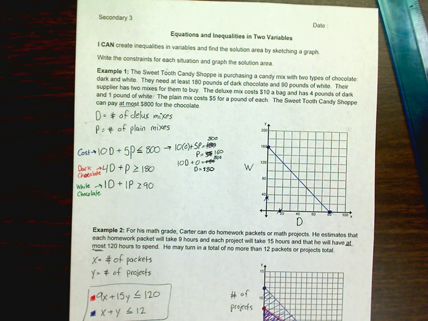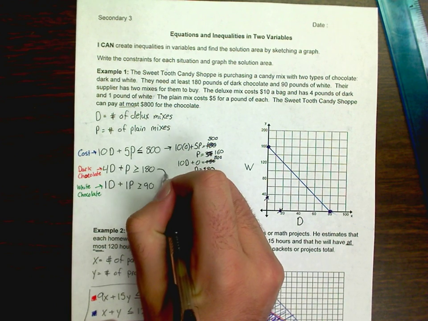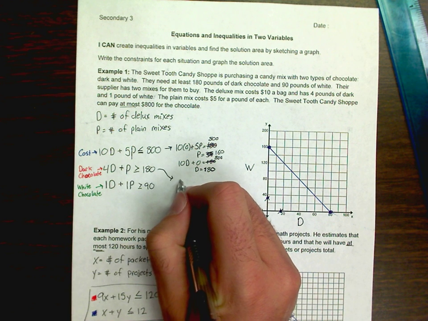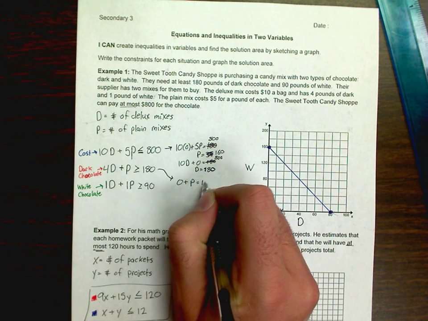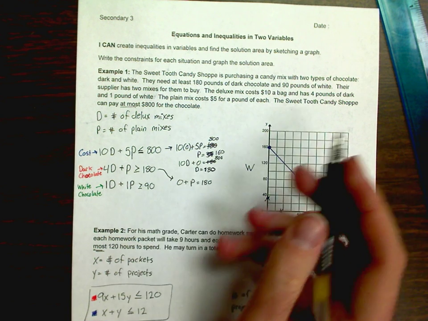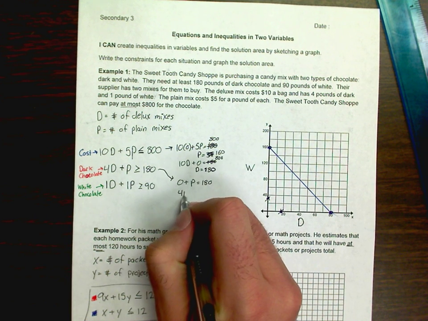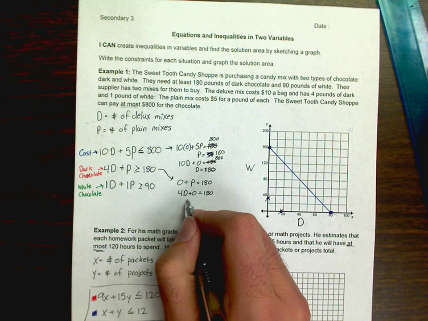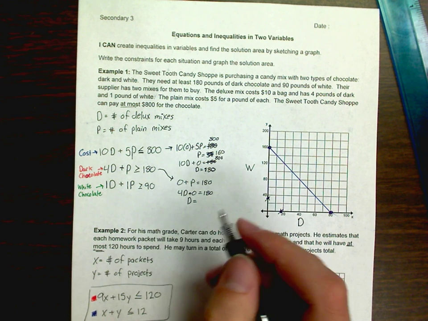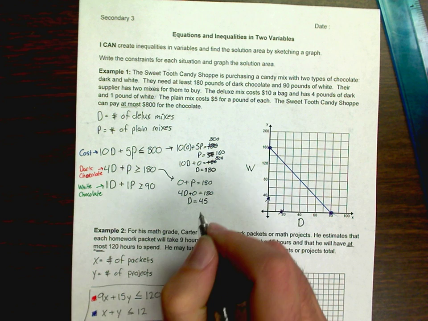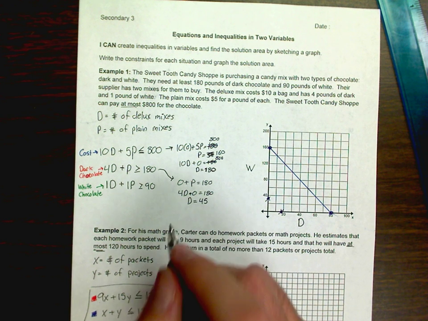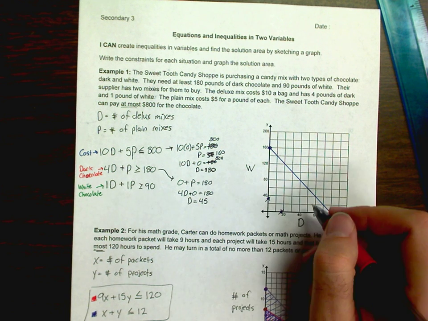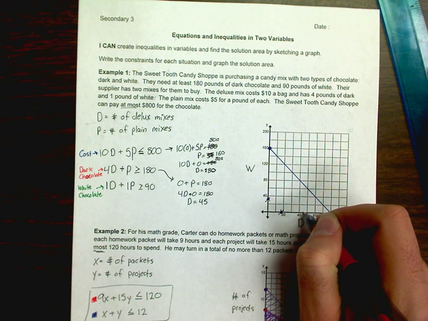Alright, so again, if I set D equal to 0, so I get 0 plus P equals 180, well then P has to equal 180. And then on the other side, 4D plus 0 equals 180. If we divide by 4, you get that D is equal to 45. Right? Yeah. Okay. So let's plot these. So D at 45. This scale is by 10, so 45 is right there in the middle. And P is up at 180 here.